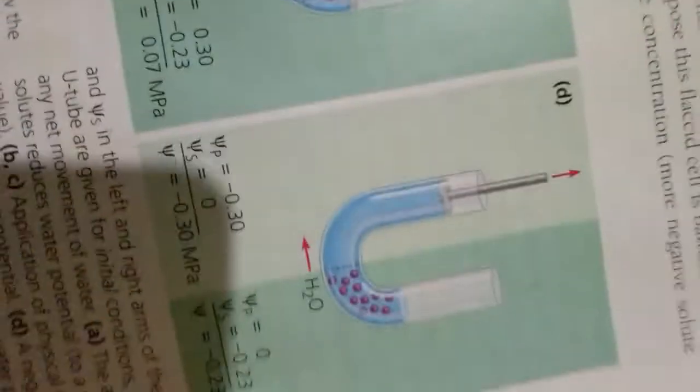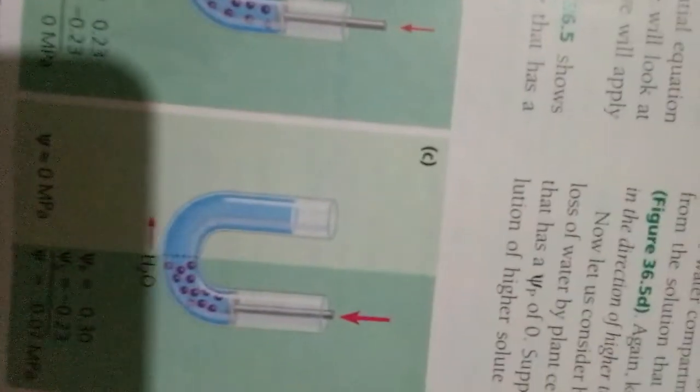If we know the values of pressure potential, psi P, and solute potential, psi S, we can calculate water potential like this: psi equals psi P plus psi S. The values of psi and psi S in the left and right arms of the tube are given for initial conditions, before any movement of water.